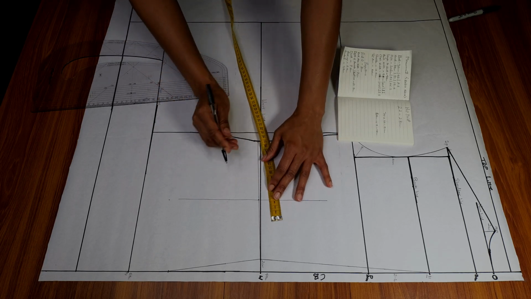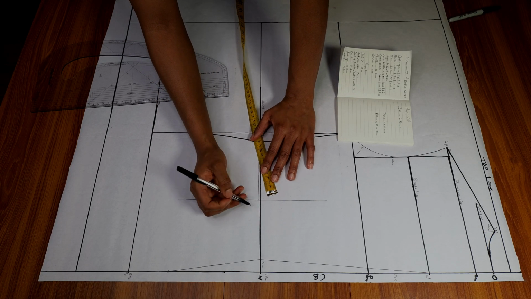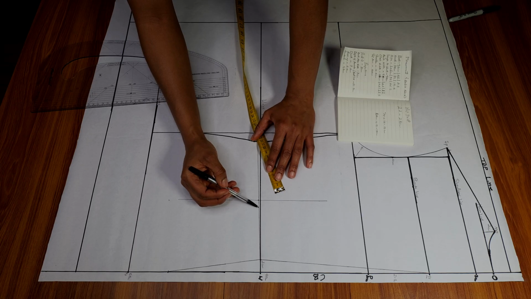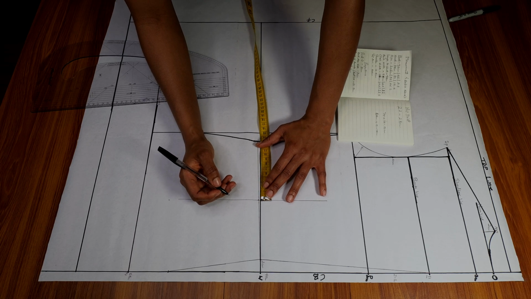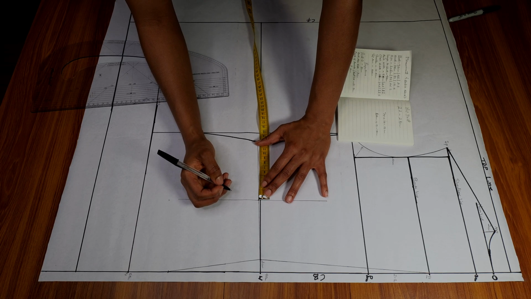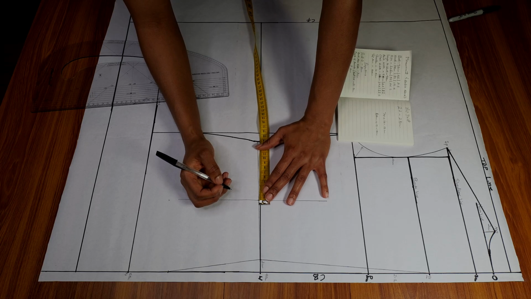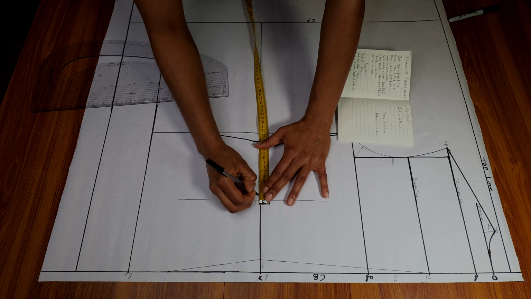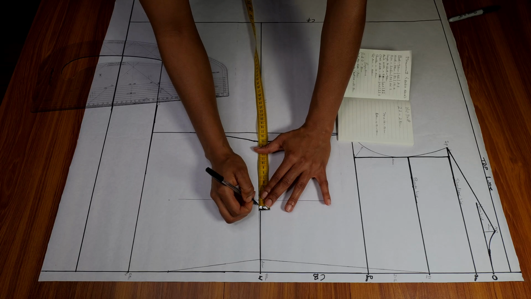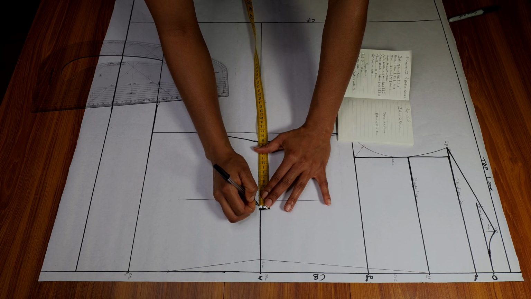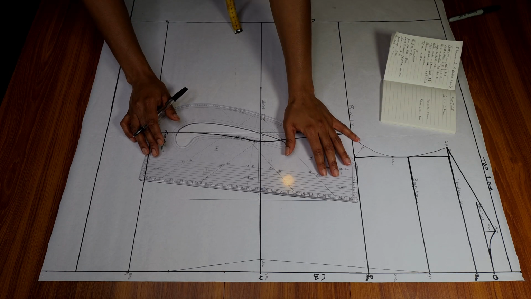But now the size of our dart is 2 centimeters, so it means that on this side I'll mark 1 centimeter, and on this side I'll mark 1 centimeter. So what I'm going to do is to mark 1 centimeter on each side. So if I'm to use this, I'm going to mark 1 centimeter on this point and another 1 centimeter. Go ahead and connect these darts together.